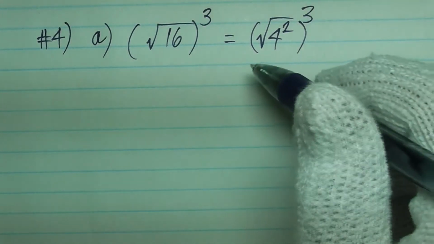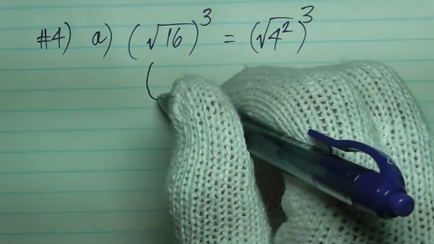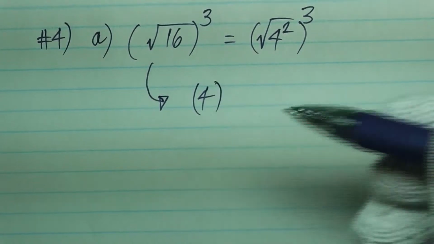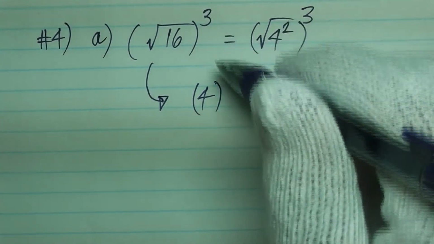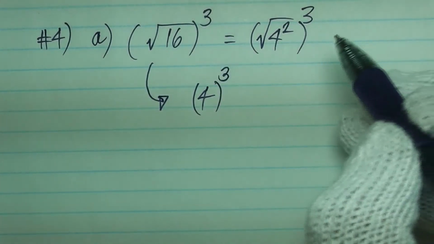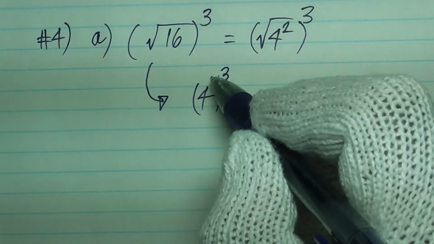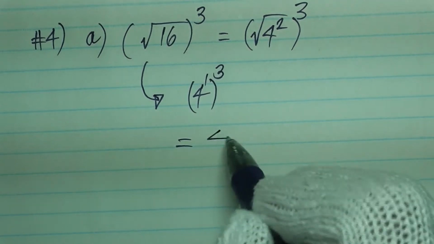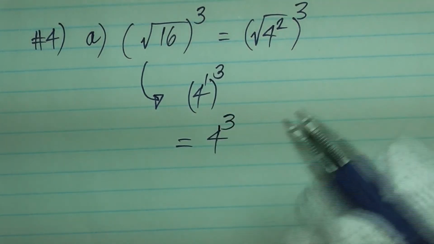And if that makes you uncomfortable, you can also see that the square root of 16 is 4. And then you have an outside exponent of 3. Well, what is 4? 4 is 4 to the exponent 1, over 1. That's going to be 4 to the exponent 3.